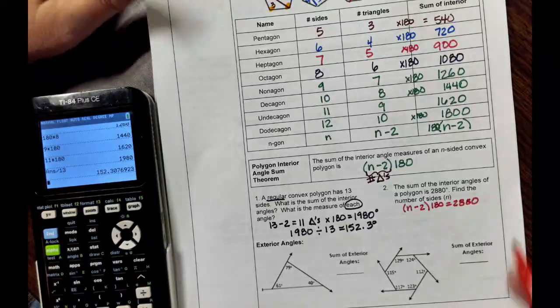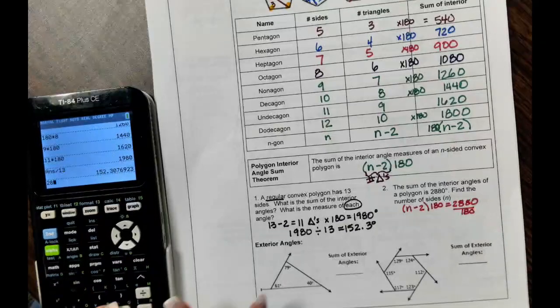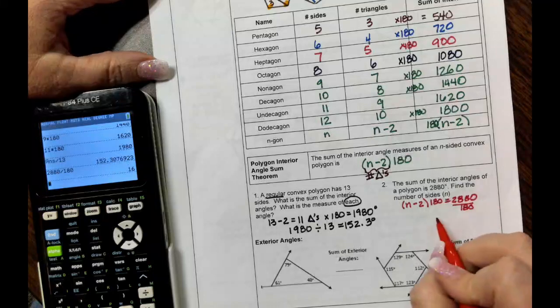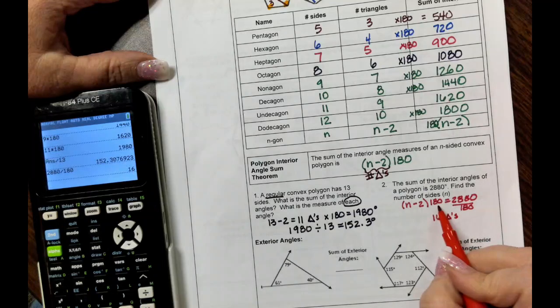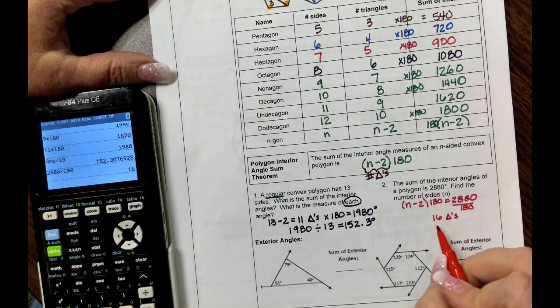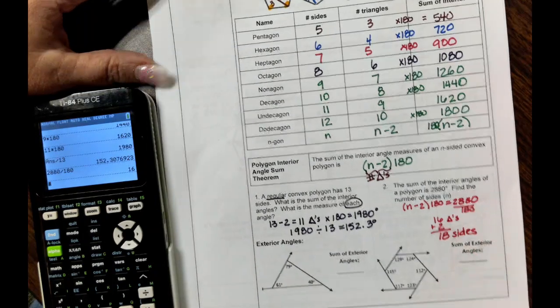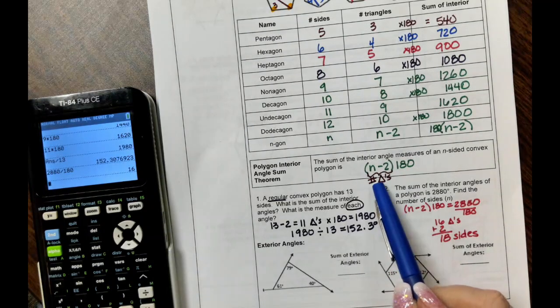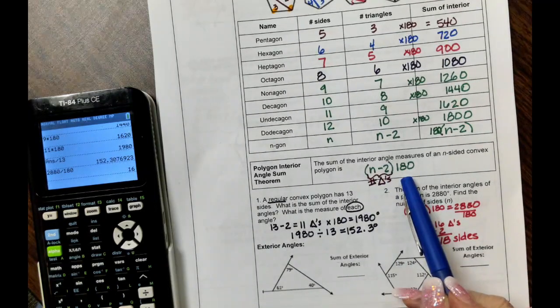So if we take this, we can divide both sides by 180, so 2880 divided by 180 gives me 16. Now remember, that is 16 triangles. Okay, there are 16 triangles because I divided them into 180-degree increments. If I add 2, then that will give me 18 sides. Okay, so the interior angle sum is found by calculating the number of triangles, which is 2 fewer than the number of sides, and multiplying them by 180 because the interior angle sum of a triangle is 180.